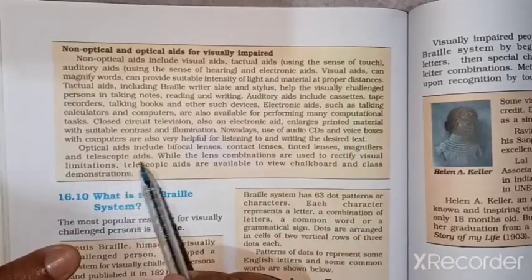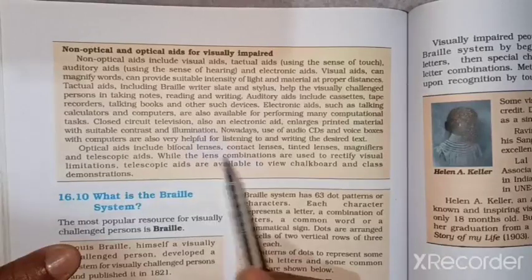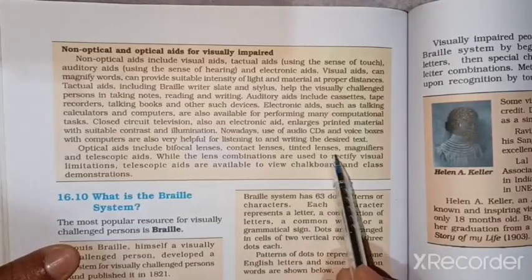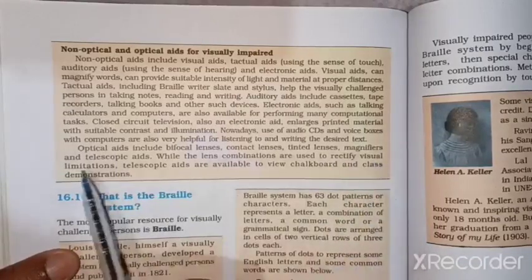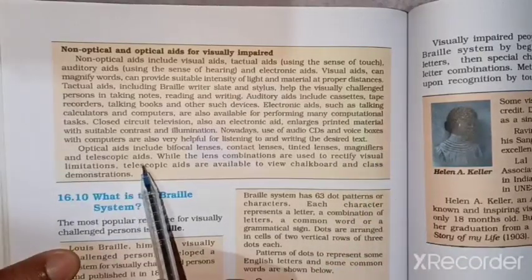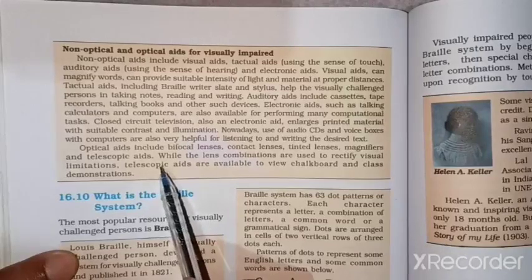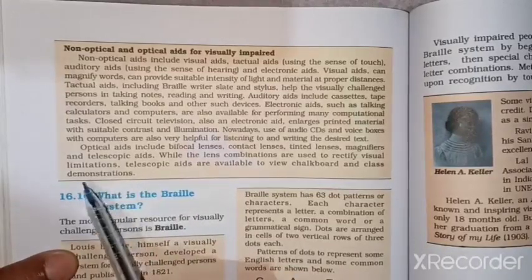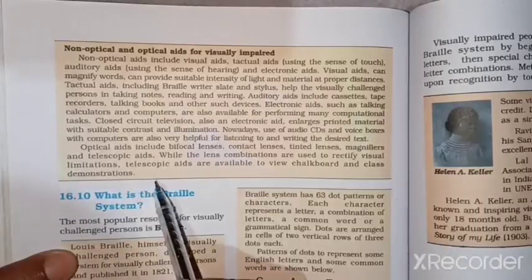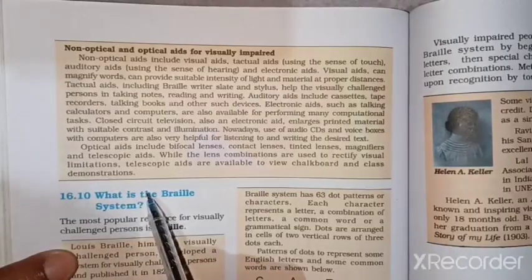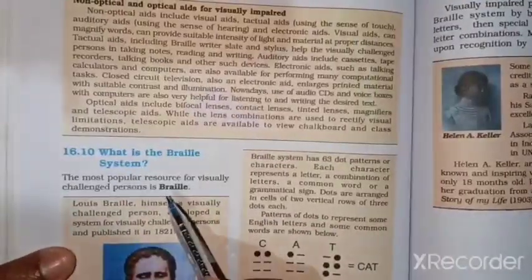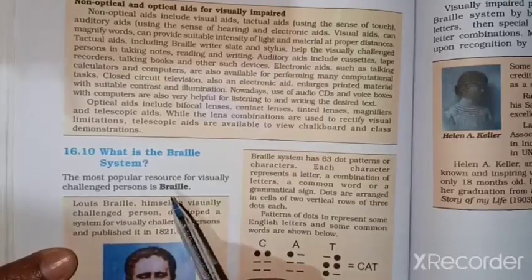So, optical aids include bifocal lenses, contact lens, tinted lenses, magnifiers, and telescopic aids. While the lens combinations are used to rectify visual limitations, telescopic aids are available to view the blackboard and class demonstrations. Now, these are what about the non-optical and optical aids for visually impaired.